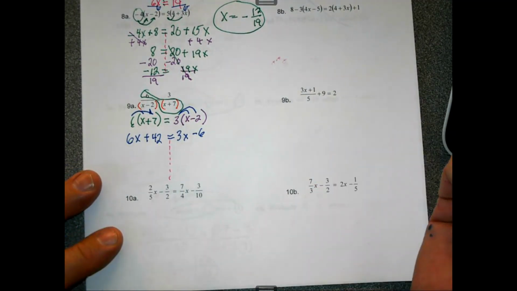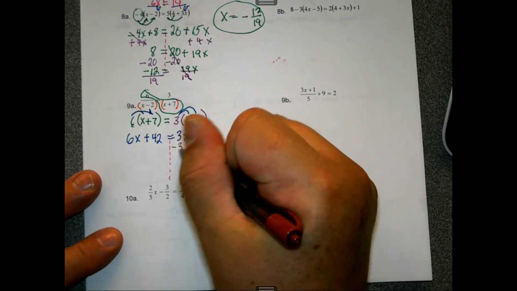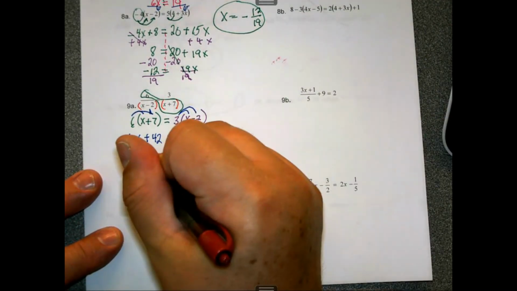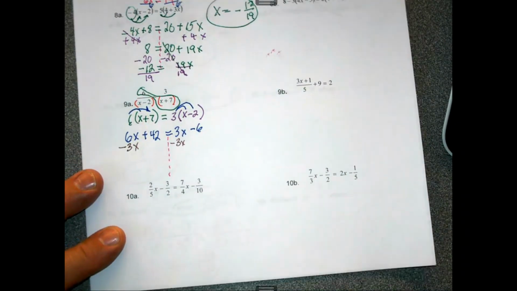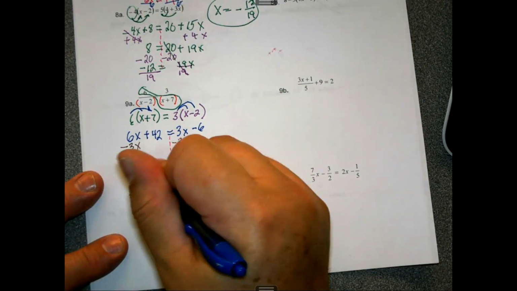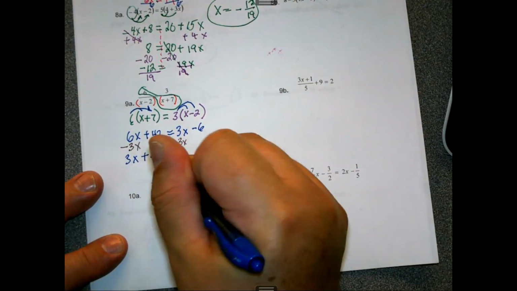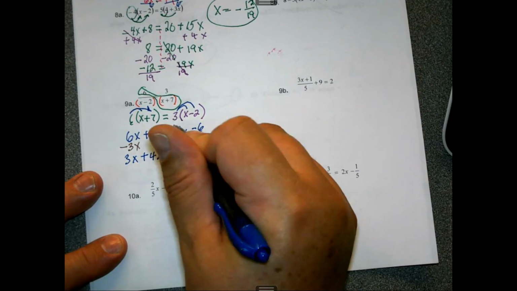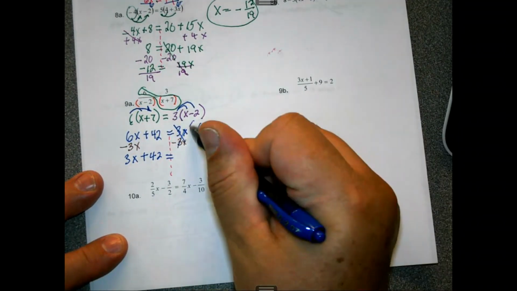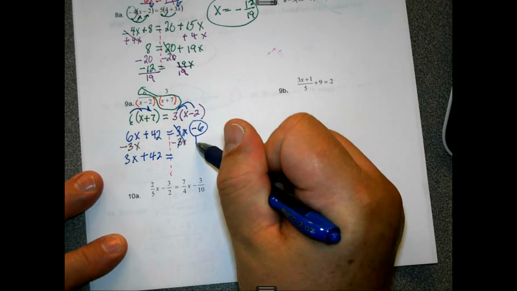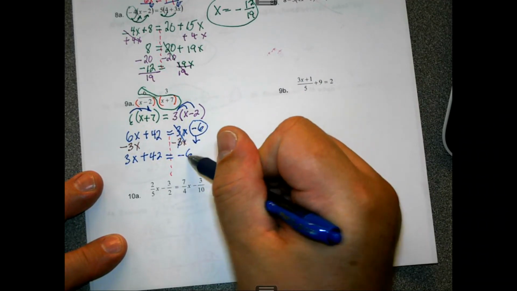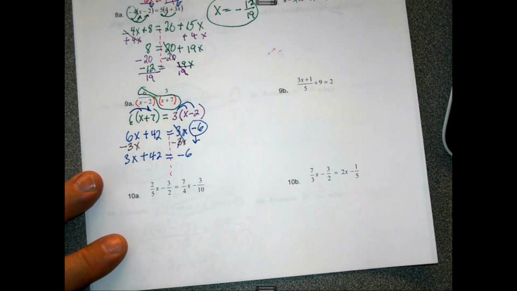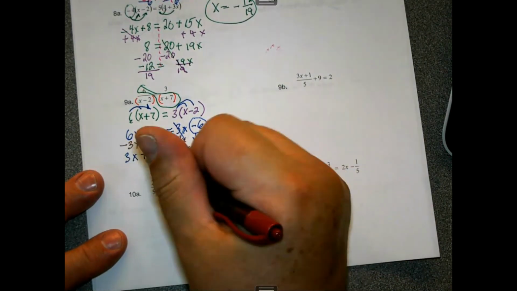See, I'm going to subtract 3x. Gives me 3x plus 42 equals 0. Bring down the minus 6. See, subtract 42 from both sides.